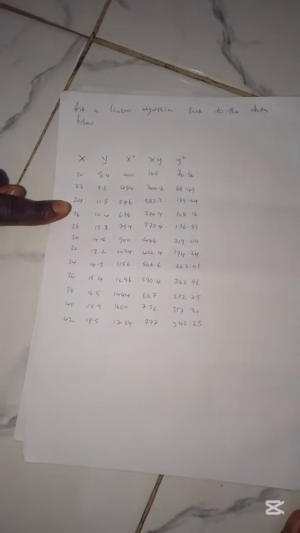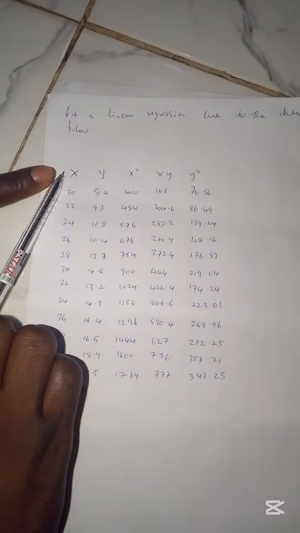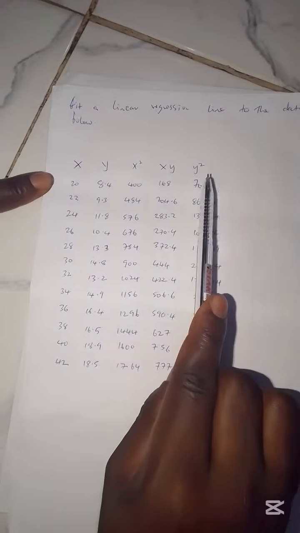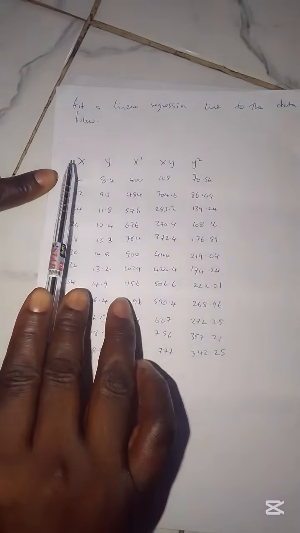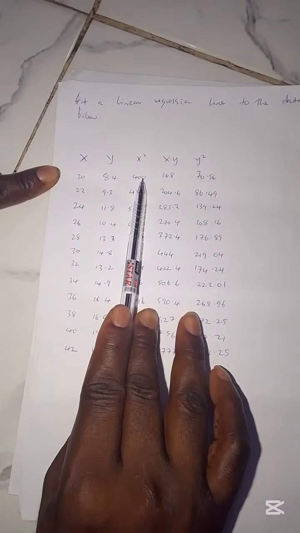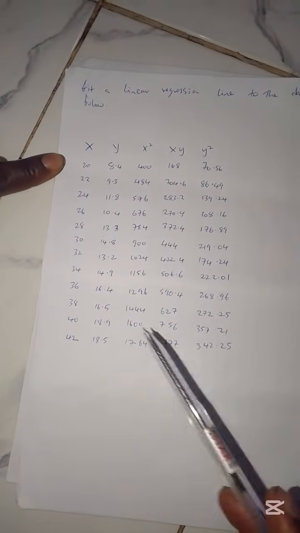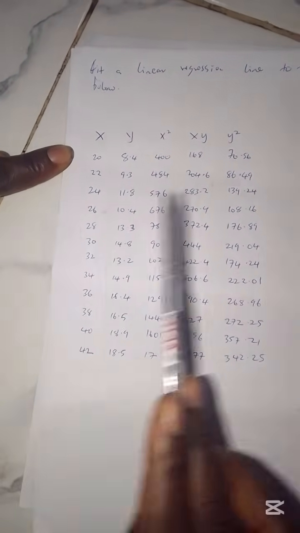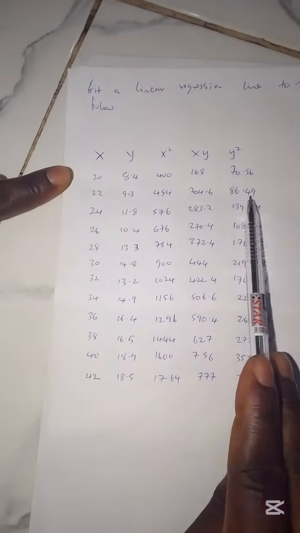This is the solved data. This is x, this is x squared, this is xy, and this is y squared. It's not needed, but if it is needed, this is y squared. So x squared is 20 squared to give you this, and so on. y squared is 8.4 squared to give you this, 9.3 squared to give you this.